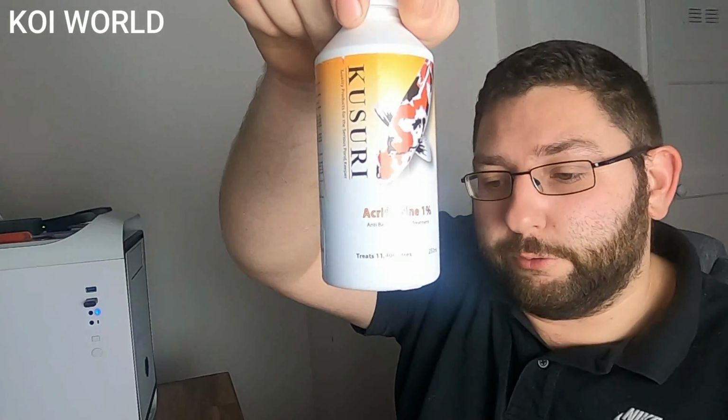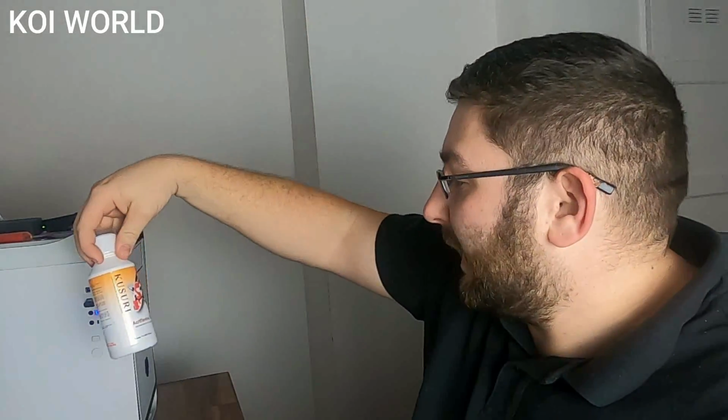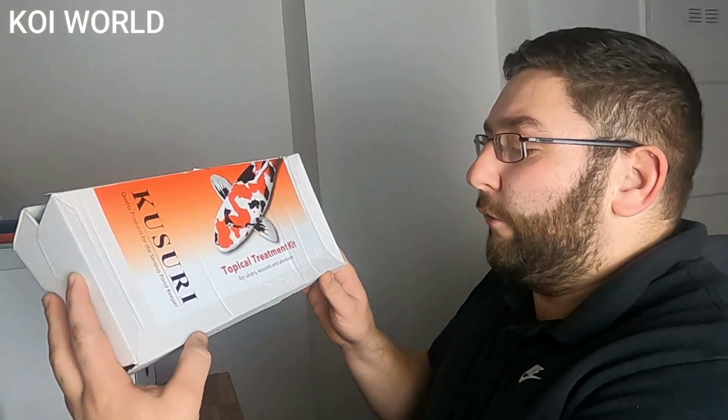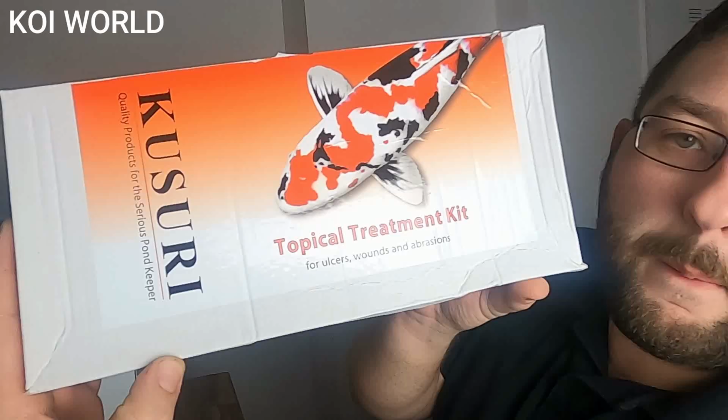In the meantime, we have had the product Acriflavine come from Kashuri. It does say 1%. We are going to do a little bit more research on that before we get to use it. And also we have had the treatment kit from Kashuri Koi, which is for ulcers, wounds and abrasions. We are going to do another video on that itself. Hopefully we won't need to use it, but I'm pretty confident that we are going to do that.